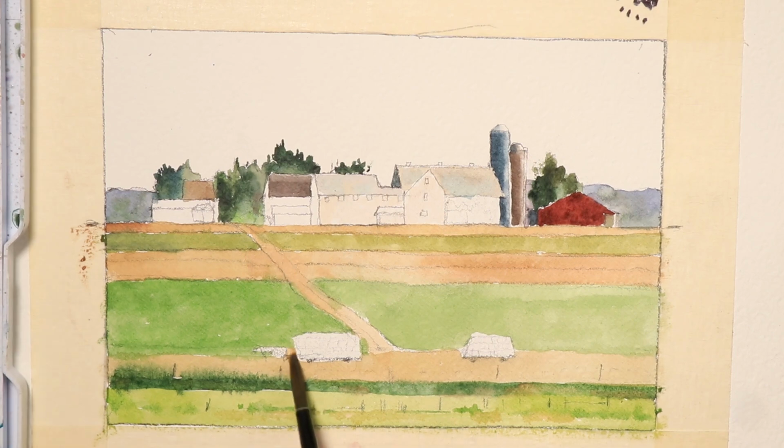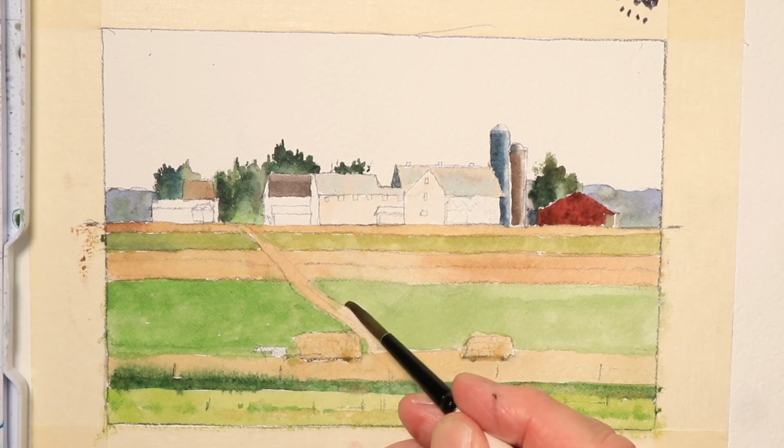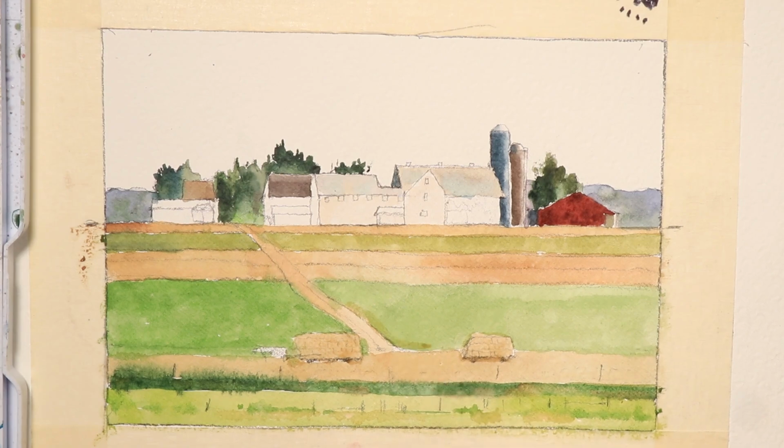So let's do this. That's some green there. Let's get some green in there like that. And then this hay is pretty much like that. And then that has a little bit of a darker feel to it.